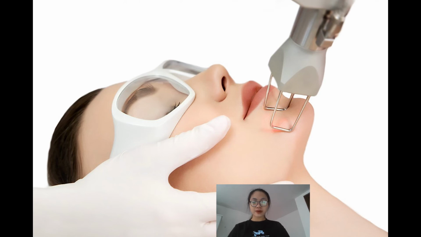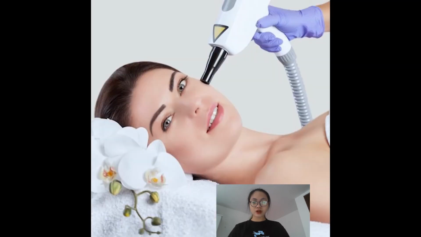Laser resurfacing. Carbon dioxide and erbium:YAG ablative and fractional ablative lasers were among the earliest lasers used to treat wrinkles.